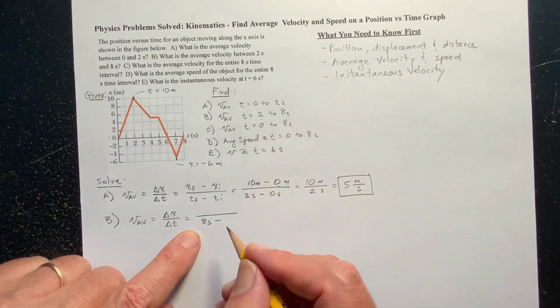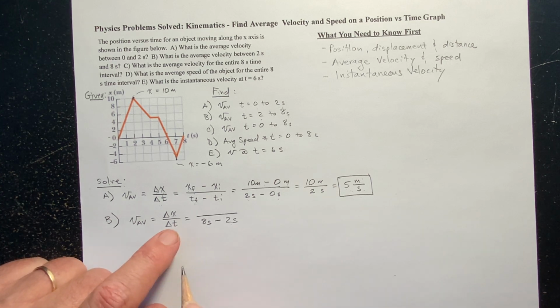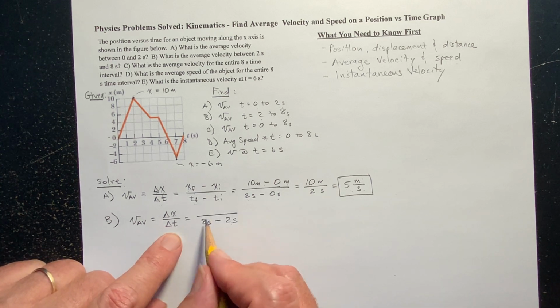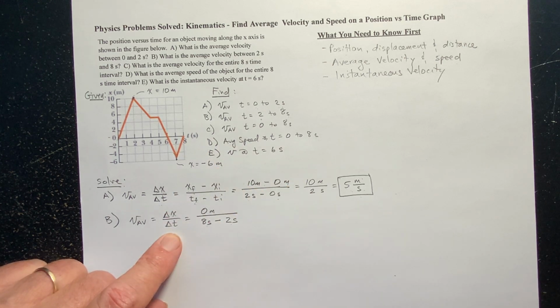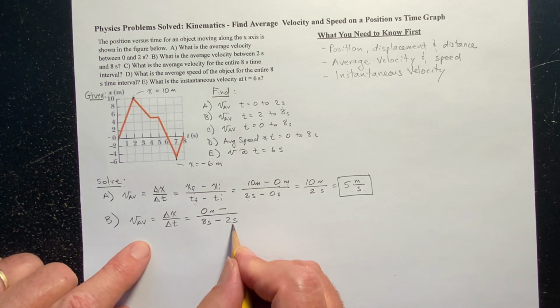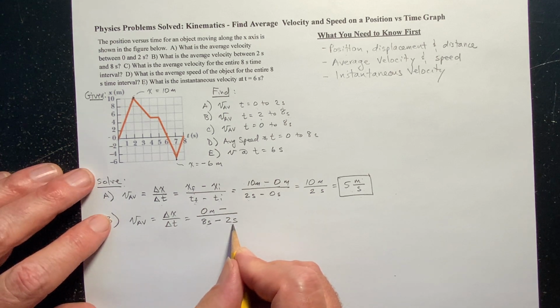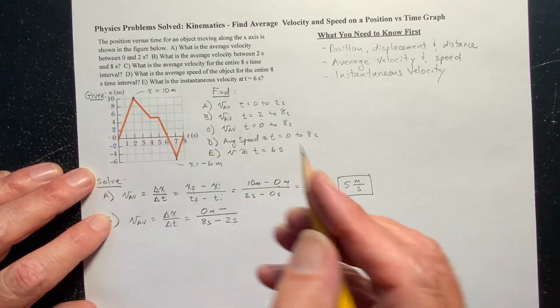So 2 is my initial time. See, it's not 0 every time. This time it's 2 seconds. Now at 8 seconds, that's my final time. My position is 0 meters, minus my initial position, which was at 2 seconds. At 2 seconds, oh, it was 10 meters.